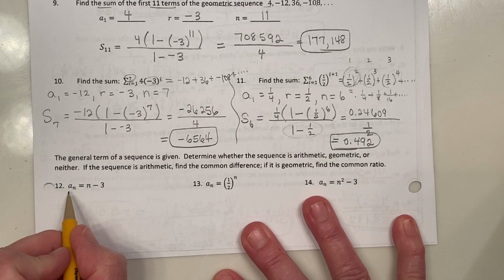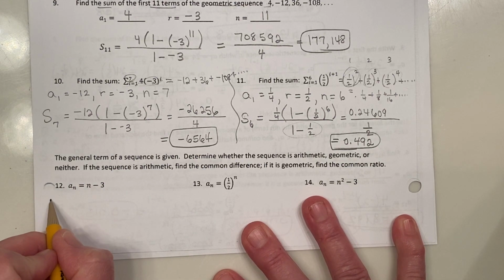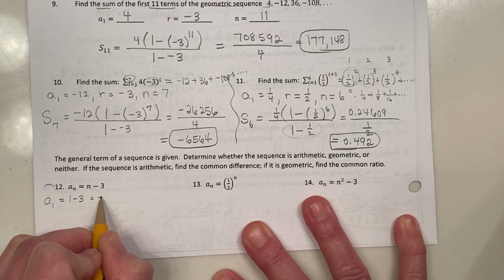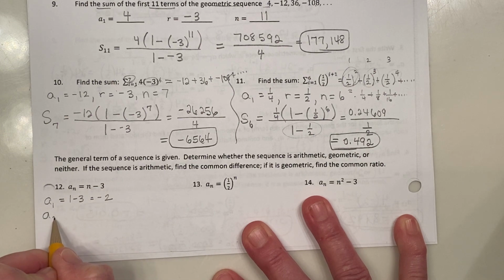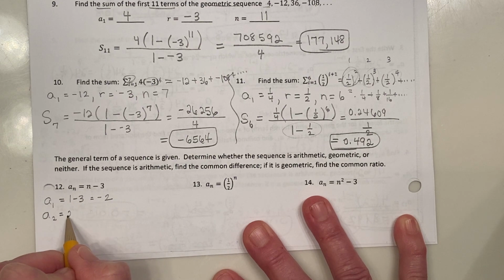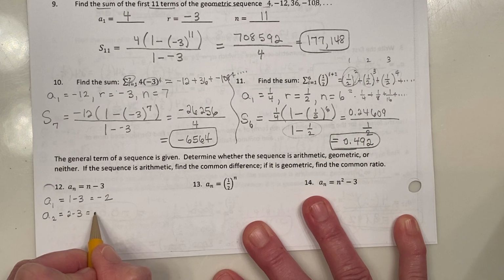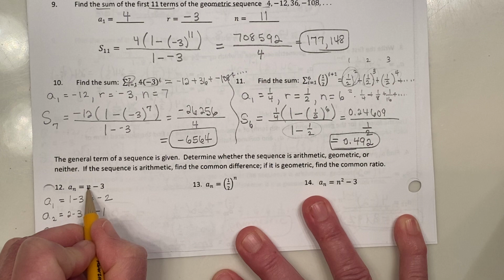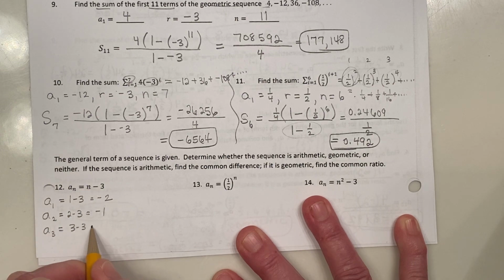So for this general term, I'm going to let a sub 1, or n, be 1. So n is 1 here. That's -2. Just generate enough terms to where you can see if there's a pattern or not. If n is 2 here, 2 minus 3. Looks like I'm always subtracting the same number. That's -1. n is 3. 3 minus 3 is 0.